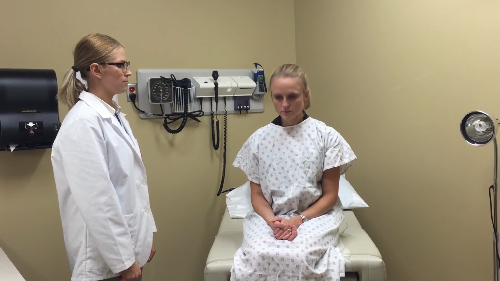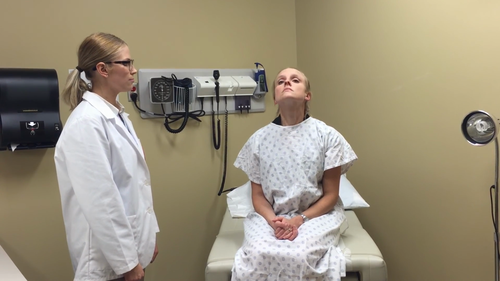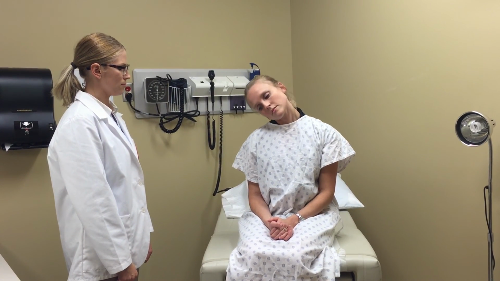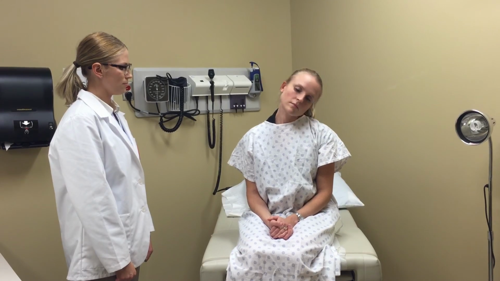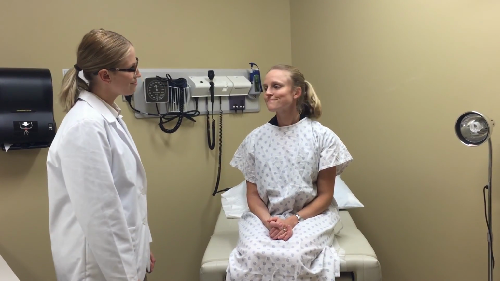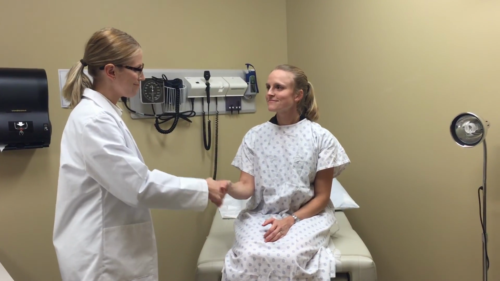Ask them to demonstrate. Flexion by touching their chin to their chest, extension by looking towards the ceiling, lateral rotation by looking to the right and left, and lateral flexion by touching their ear to the right shoulder, then the left. Ask if the patient has any questions, thank them for their time, and wash your hands.